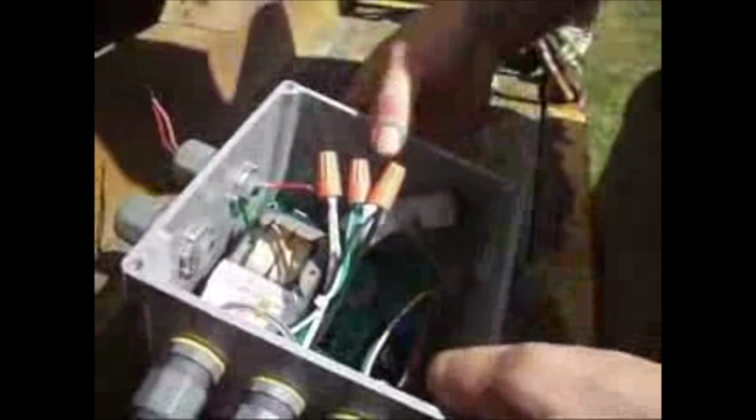Believe it or not, this takes a while to learn how to do. It's very easy for me because I've done a lot of them. And there you go, wire nutted. So that's all you need to do.